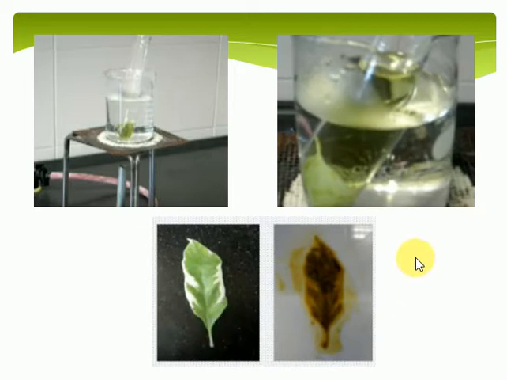Clear? I'll repeat the last point again. You know about the starch test. If we add iodine to any substance, anything that contains starch, then what happens? It turns blue black. Okay, when iodine is added to starch, then it turns blue black. This is called the iodine test. Okay, now in the leaf, the portion which was green in color, which was having the presence of starch, only that particular portion is going to turn blue black in color.